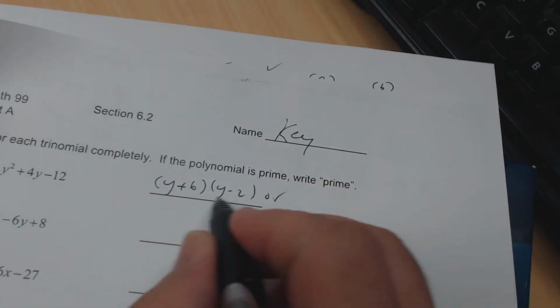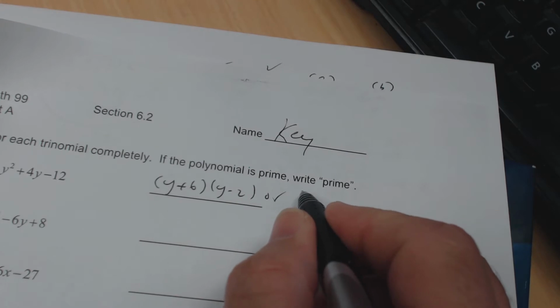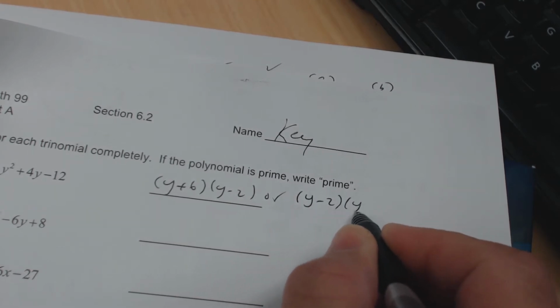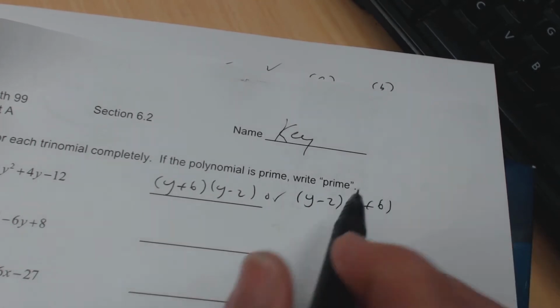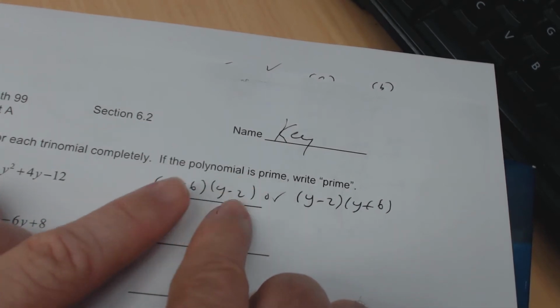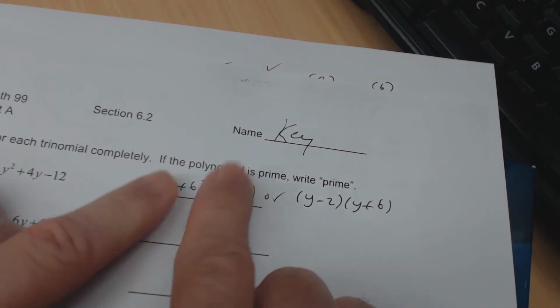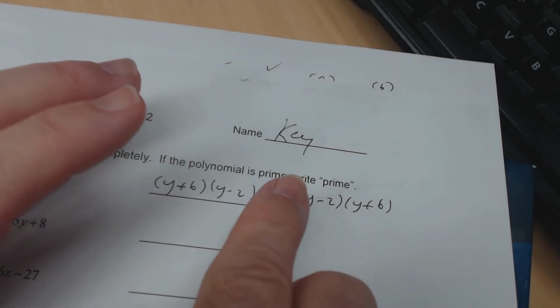But it didn't matter whether you said y plus 6 times y minus 2 or y minus 2 times y plus 6. Because remember, multiplication is commutative. The order in which you multiply does not matter. 5 times 6 is the same as 6 times 5. Okay, it does not matter.